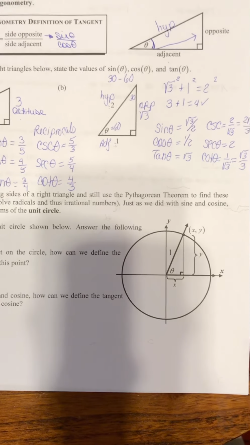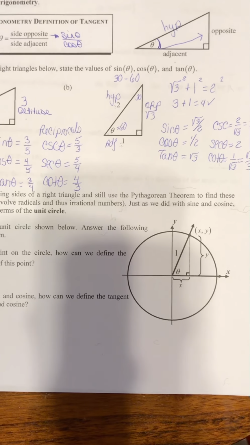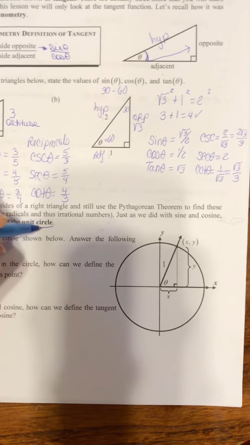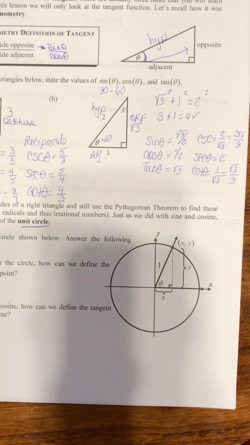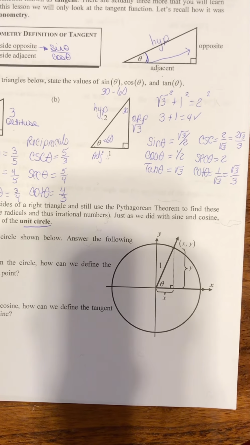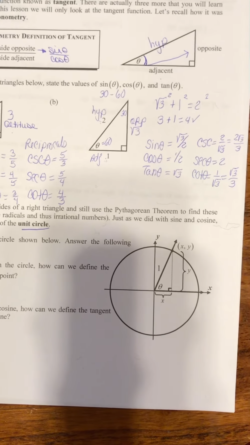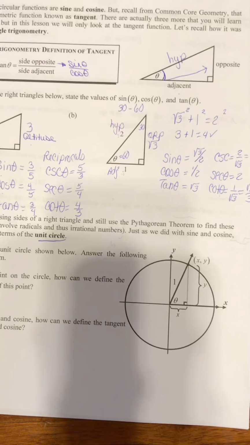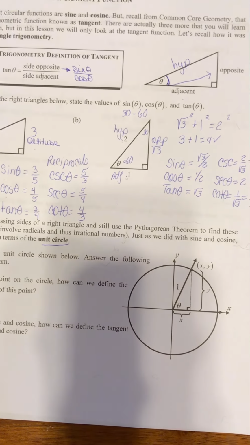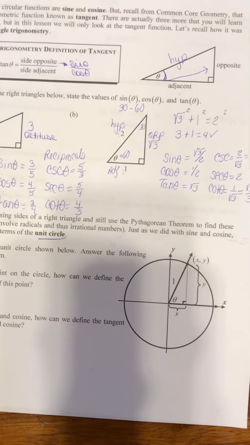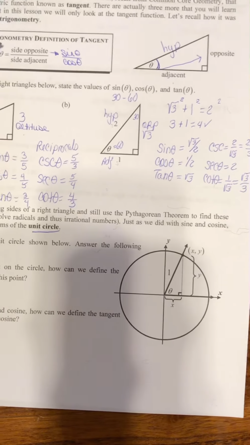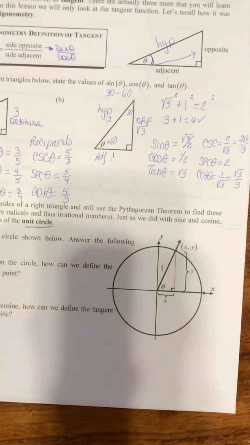If xy represents a point on the circle, how can we define the tangent? Well, we're on the unit circle. Key word. So x is cosine and y is sine. So tangent is now y divided by x, because tangent, going back up here, is sine divided by cosine.